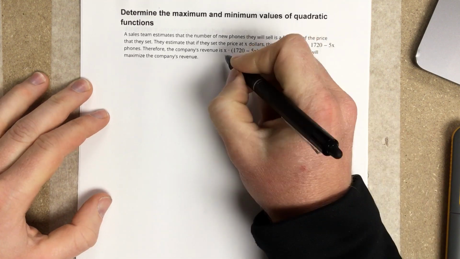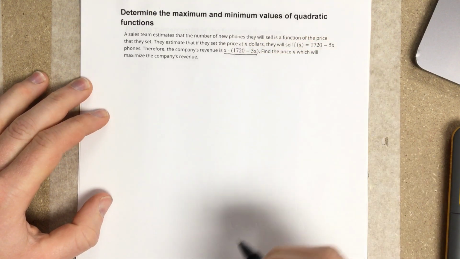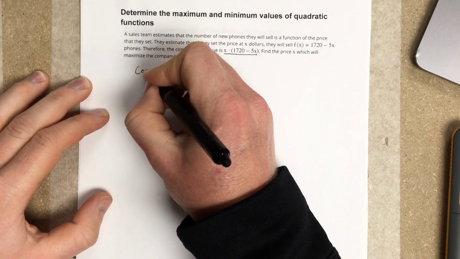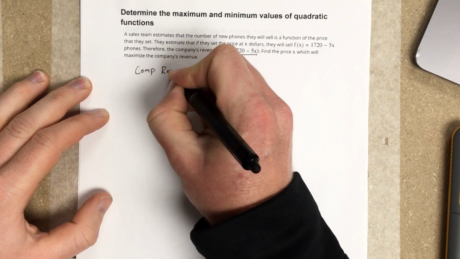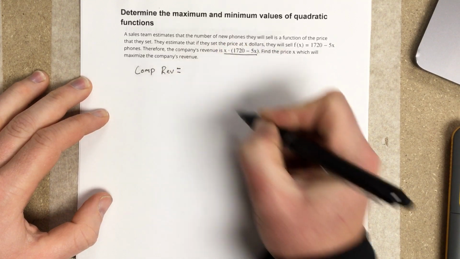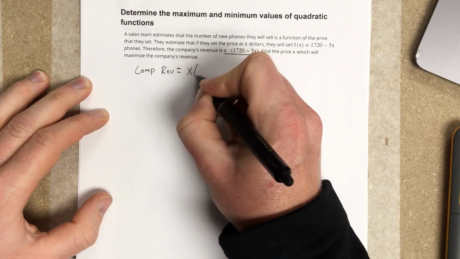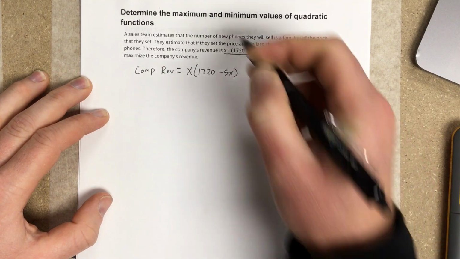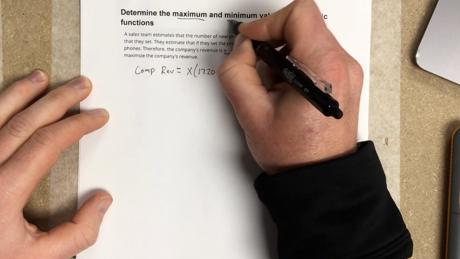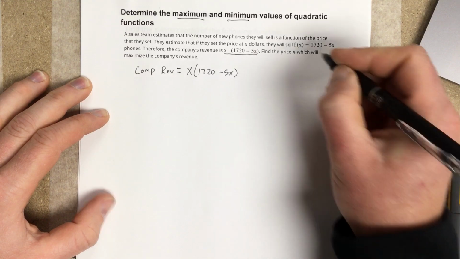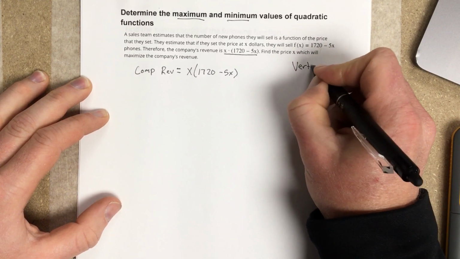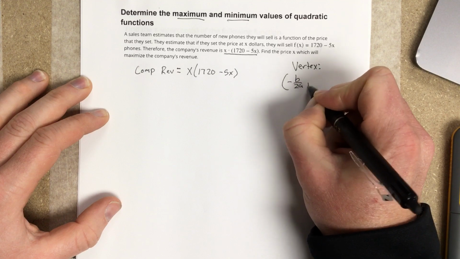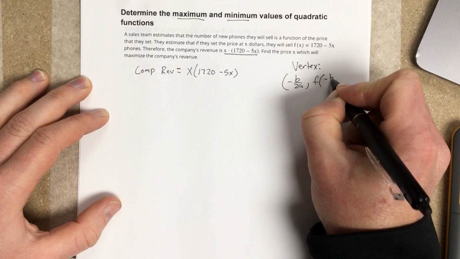So they give you this equation for the company's revenue. So we can say that the company's revenue is equal to x times 1720 minus 5x. Now again, maximum, minimum, we're looking for the vertex. So the vertex is going to be negative b over 2a, comma, f of negative b over 2a.